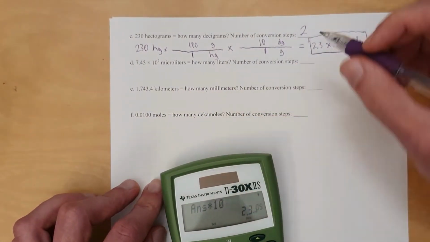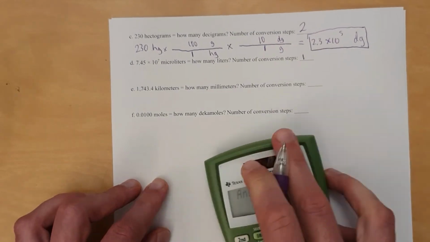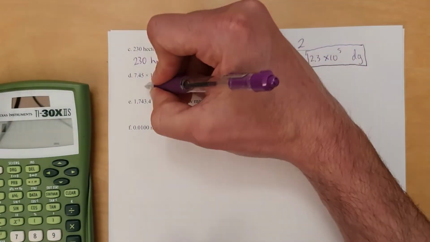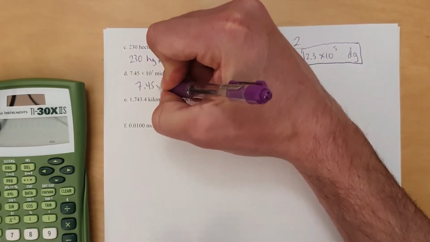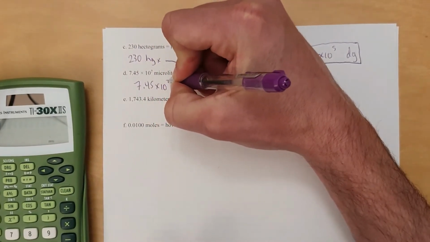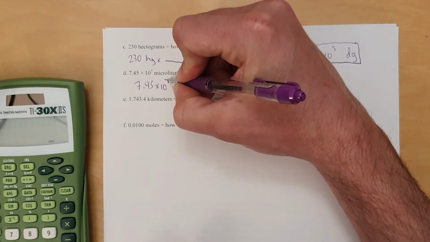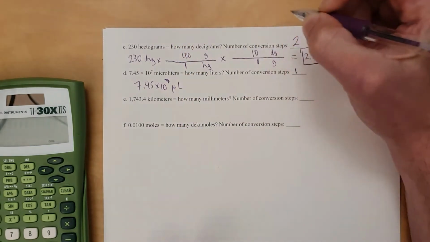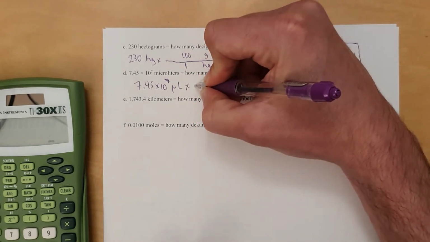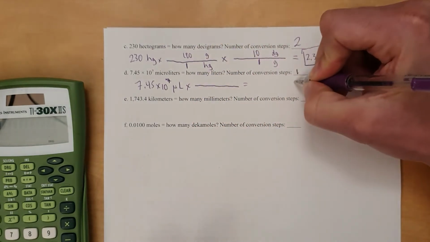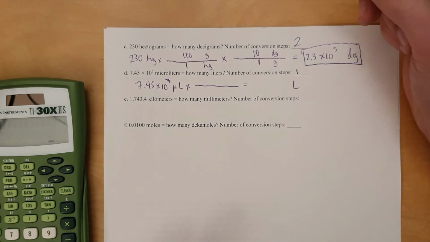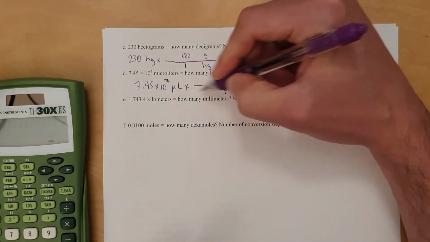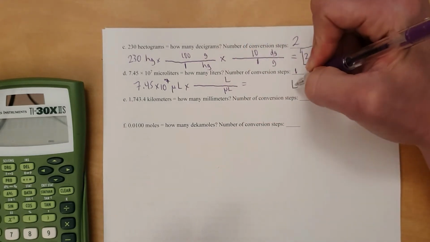Microliters to liters. Liter is a base unit. That means you have a 1-step conversion. So 7.45 times 10 to the 7th. Let me make that 7 a little clearer. Okay. Microliters times a conversion factor equals something in liters. All right, let's see. That is going to be microliter on bottom, so that microliter cancels microliter. Liter on top, so it winds up with the final answer.